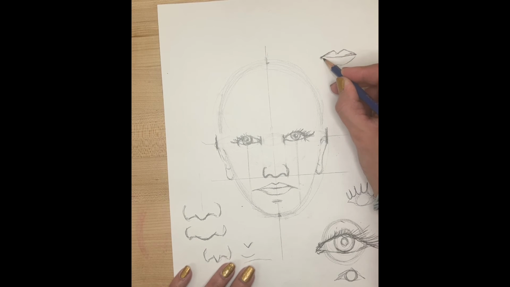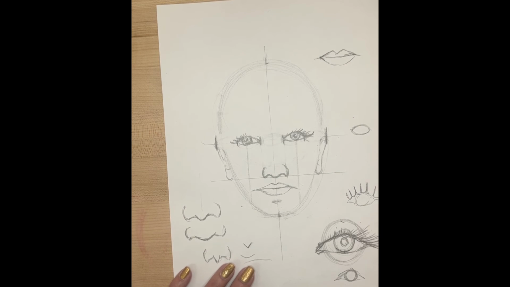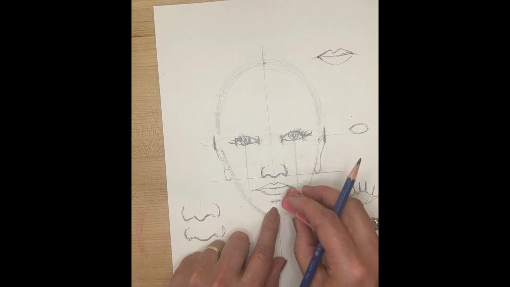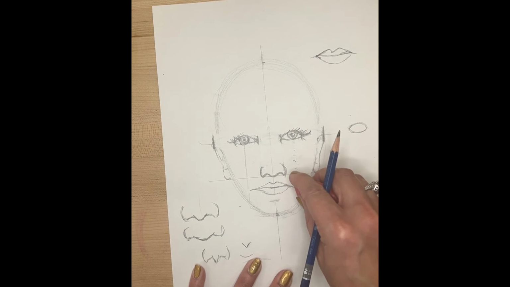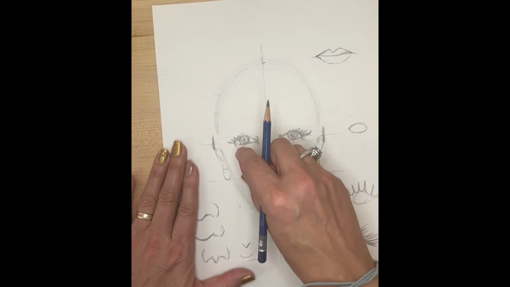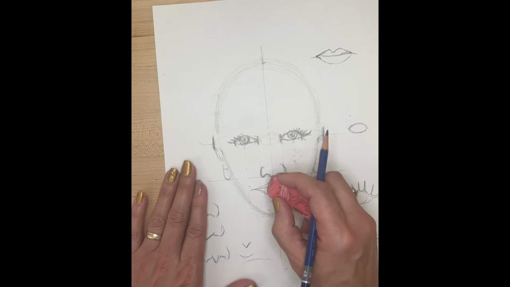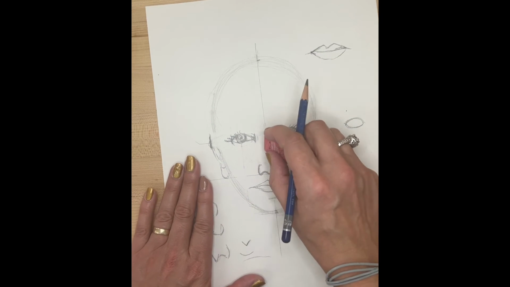It's not as realistic if they stop right at the same place. That little lip fold helps so much to make it look more realistic. I don't need this line anymore. I don't need this line anymore. And if you want to erase the middle line now, you don't need that anymore because you've got everything that you need to stay symmetrical.